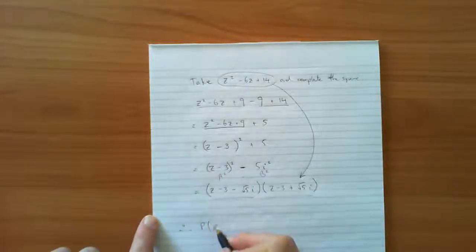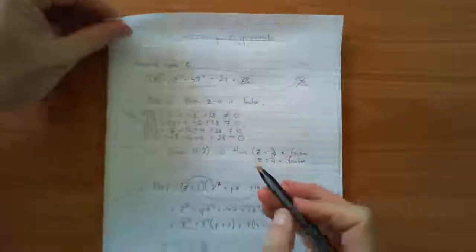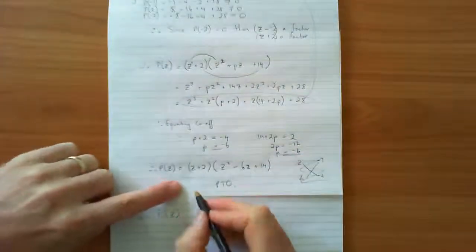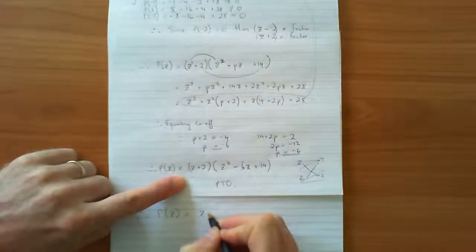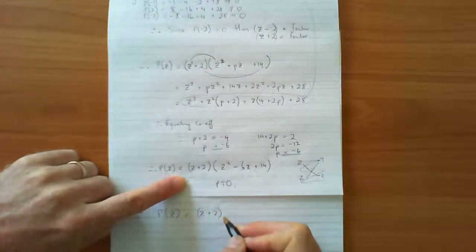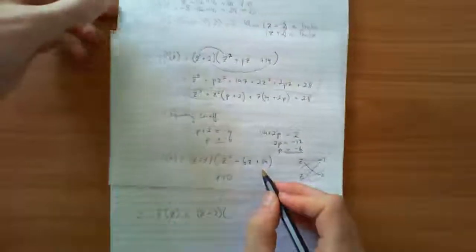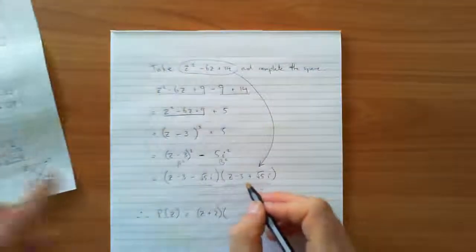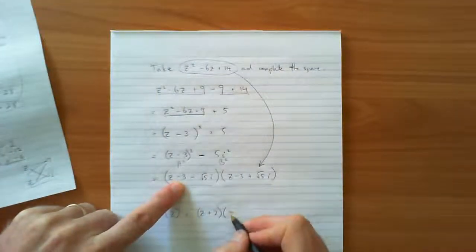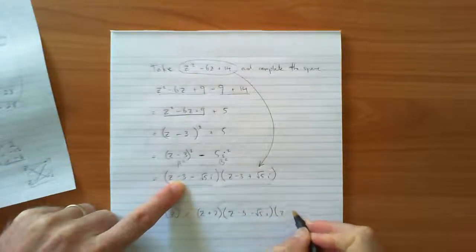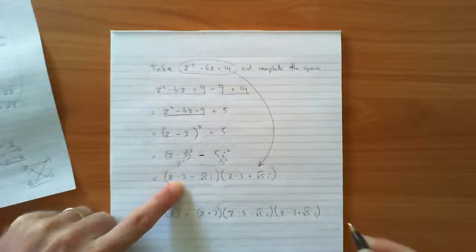Therefore, pz, our original polynomial, is equal to z plus 2, the factor that we guessed, multiplied by this quadratic, but that quadratic is this: z minus 3 minus root 5i, z minus 3 plus root 5i.